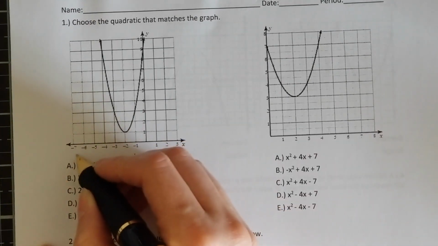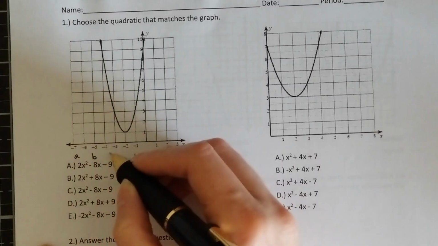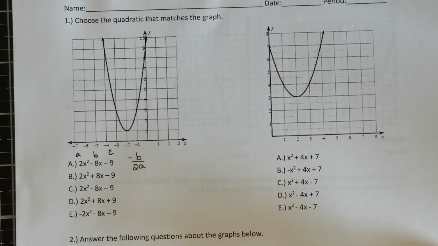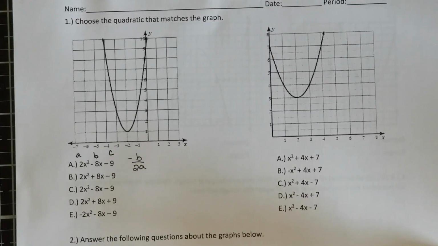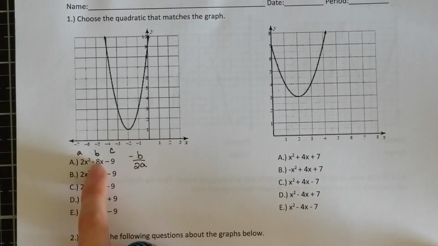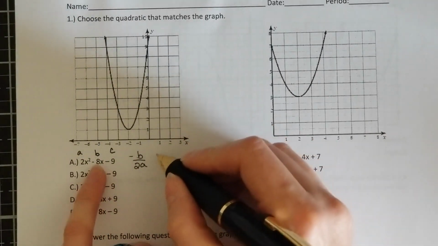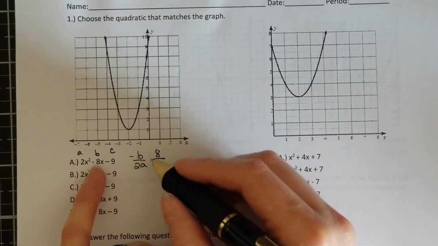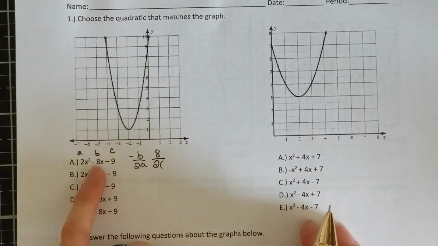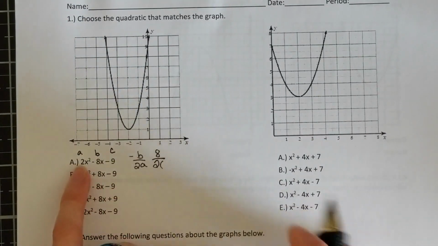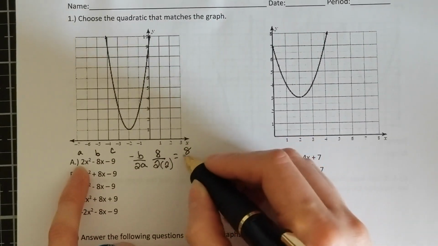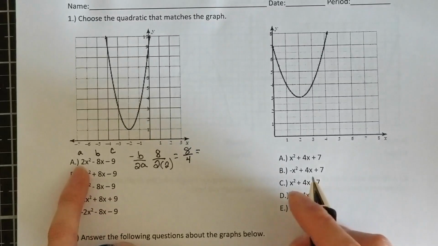So the first number is your A, the second number is your B, and the last number is what we call C. You do not need the C for this problem. Okay, so we're going to change the sign on the B, and we'll just start with letter choice A. So instead of it being negative 8, we will plug in positive 8 over 2 times, and your A number here would be 2. Make sure you times on the bottom before you divide, or you will get this wrong.